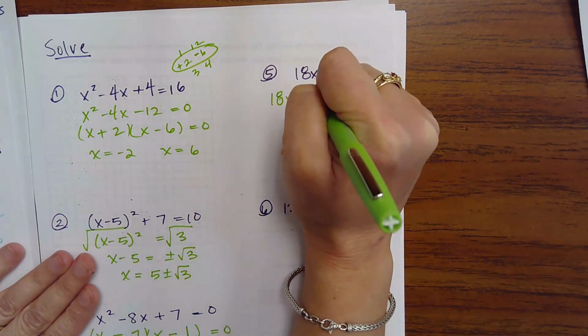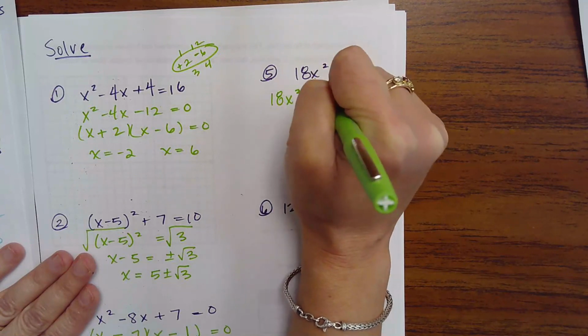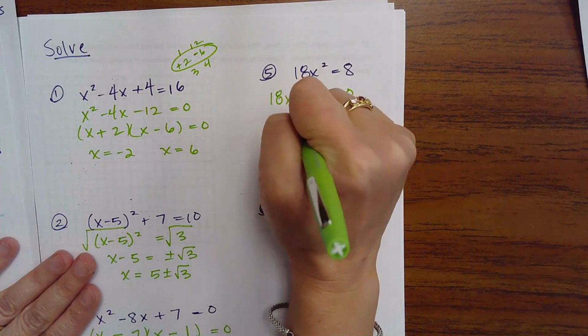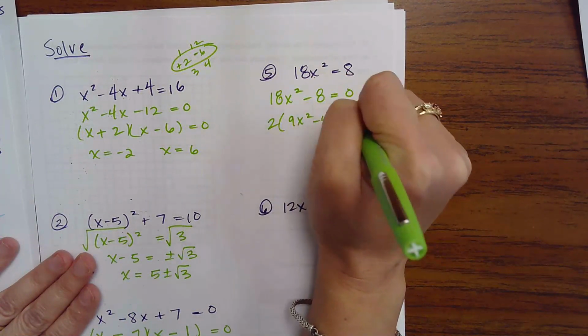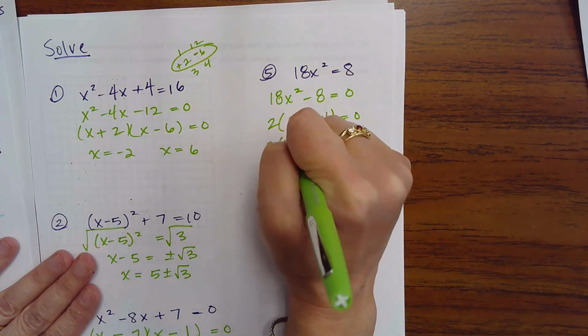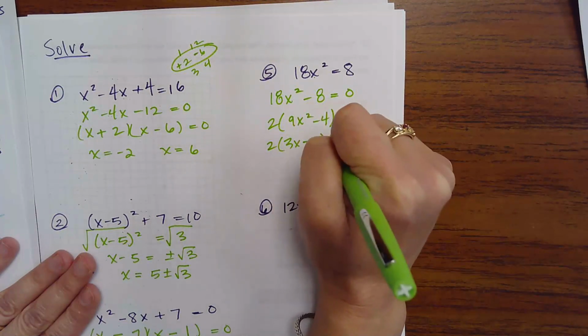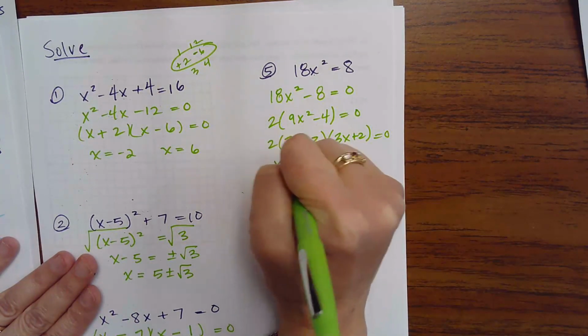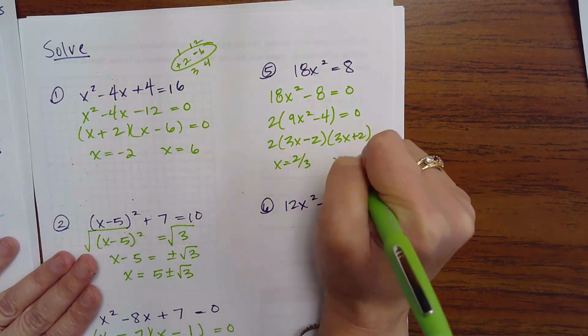So another option is to go ahead and factor your equation. So I'm going to factor out a 2. So I get 9x squared minus 4. And then if you notice, this is a difference of 2 squares. So my solutions become 2/3 and negative 2/3.